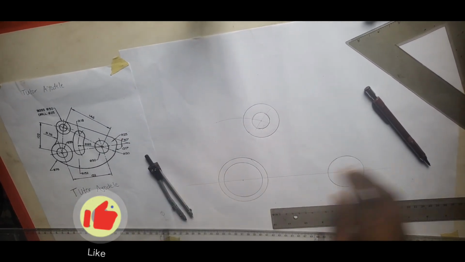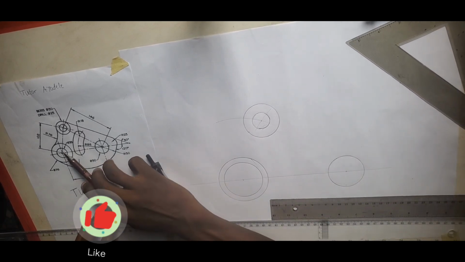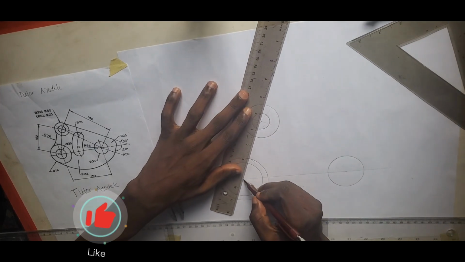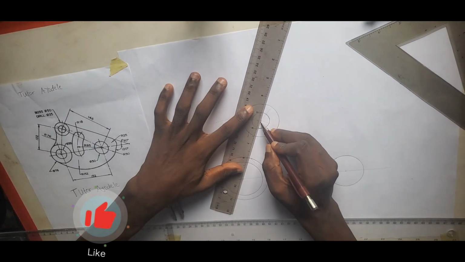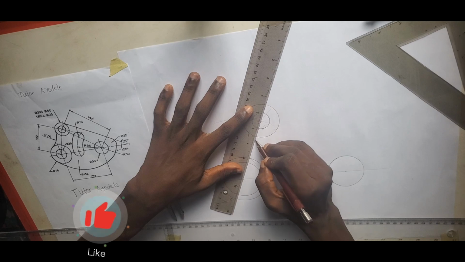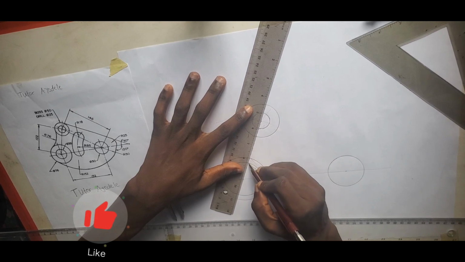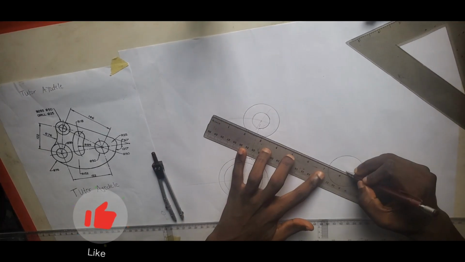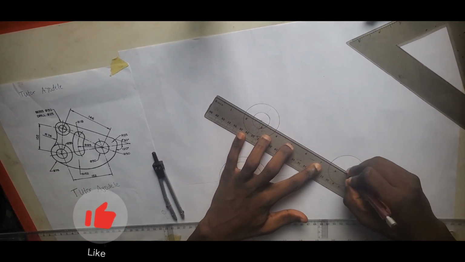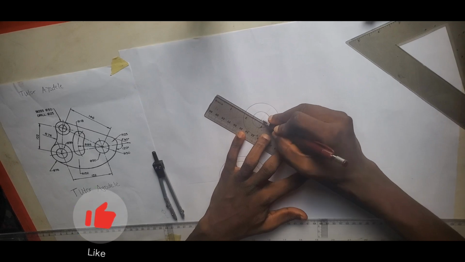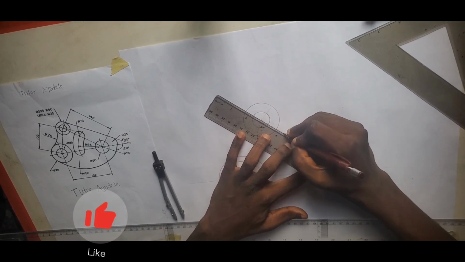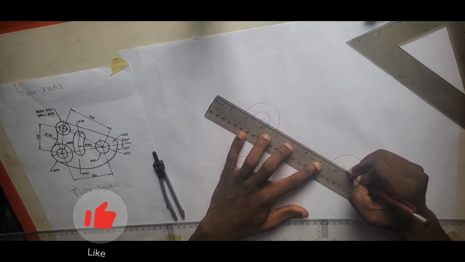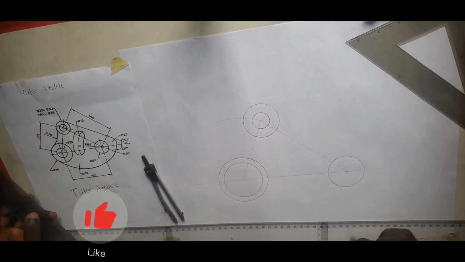Make it bold. Okay. Then you can see, let's try to join this line and this line together. Let's join them together. Wow, that is very good.